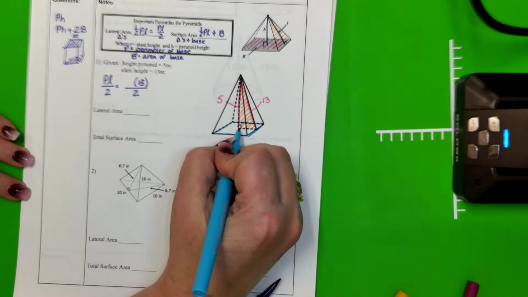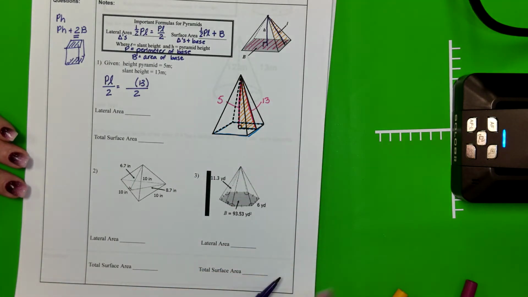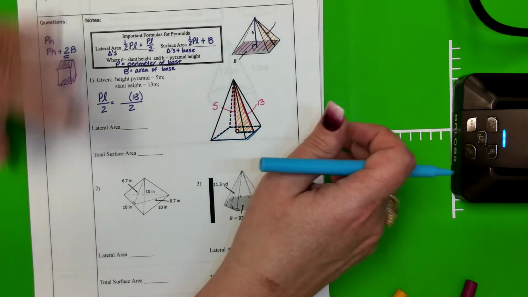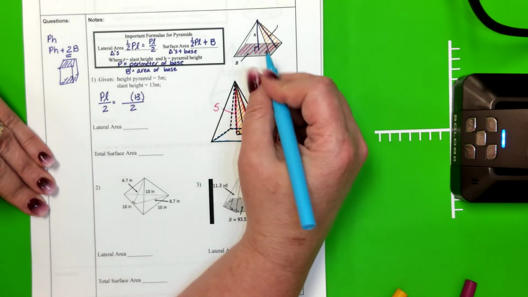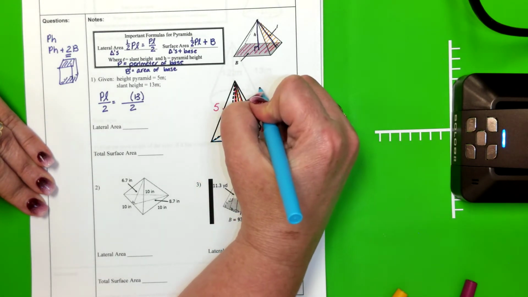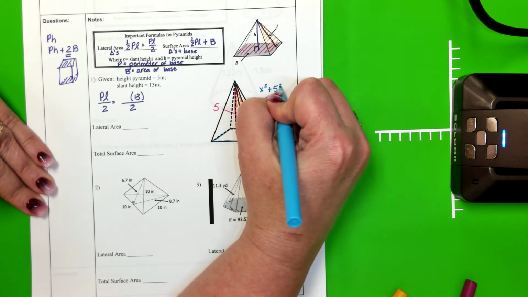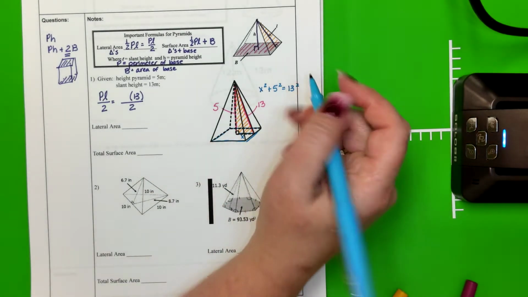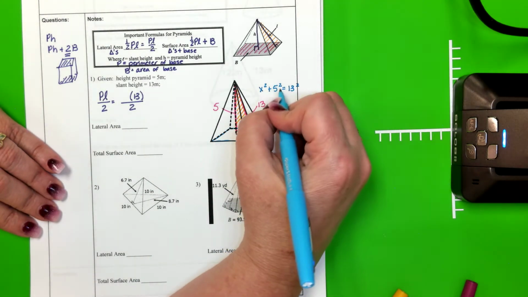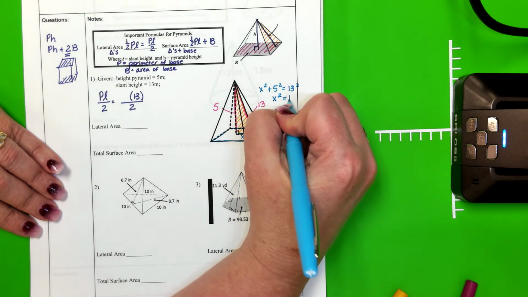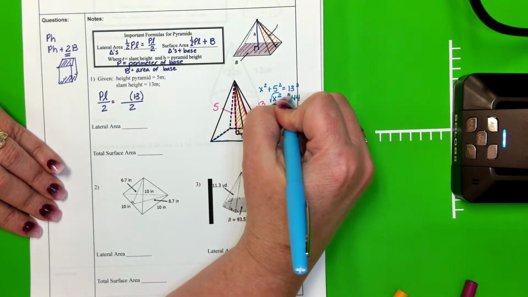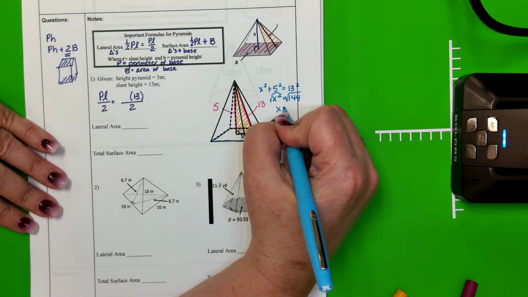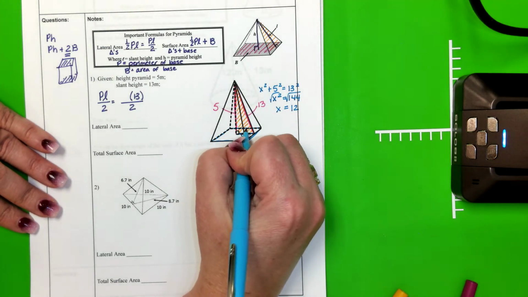Well, I can't find those, but I can find this piece right here, and I can use the Pythagorean theorem to find that. I'll just call it x. So I would do x squared plus 5 squared is equal to 13 squared. So if you take 169 and you subtract 25, you get that x squared is 144. Square root both sides. Now some of you may have recognized this as a 5, 12, 13, and you'd be exactly right. So x is equal to 12.